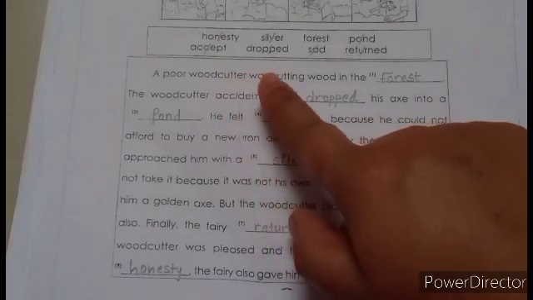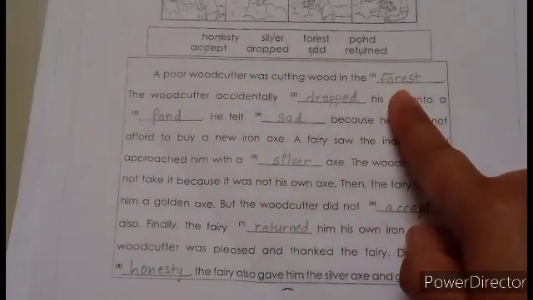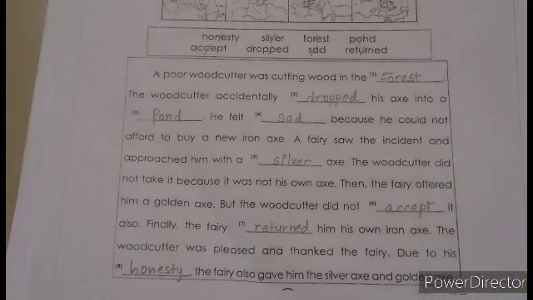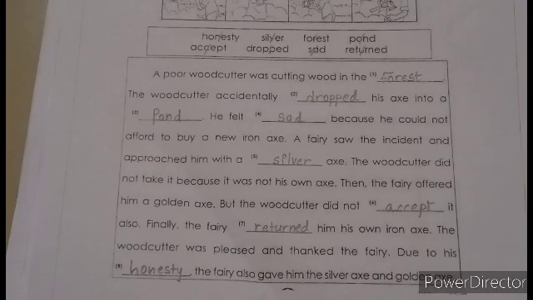A poor woodcutter was cutting wood in the forest. The first fill in the blanks will be forest. The woodcutter accidentally dropped, second one is dropped, his axe into the pond. He felt sad because he could not afford to buy a new iron axe. A fairy saw the incidents and approached him with a silver axe. The woodcutter did not take it because it was not his own axe.